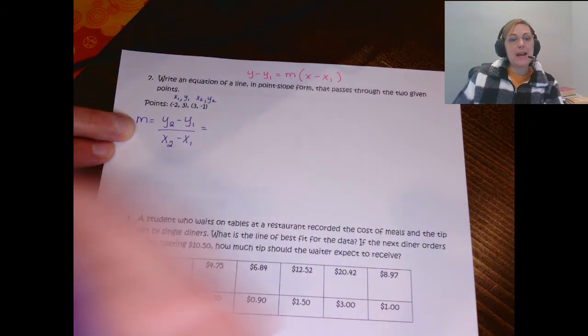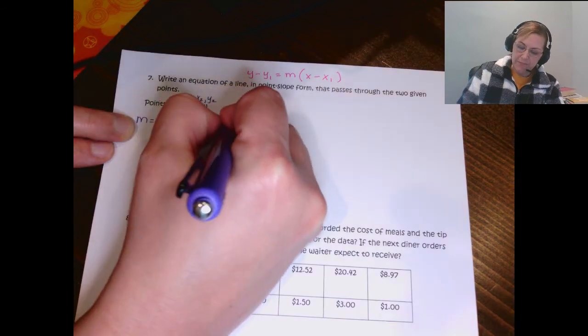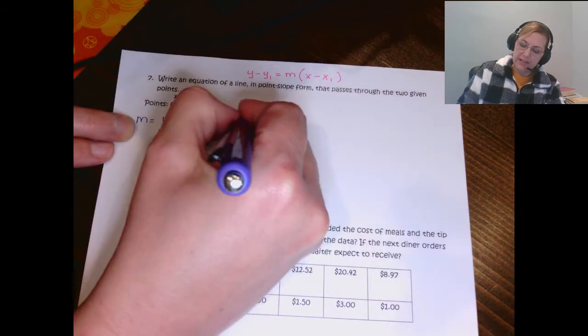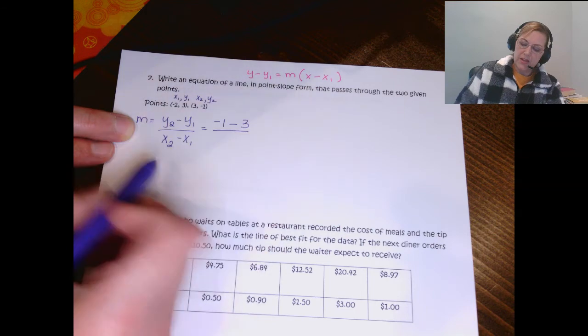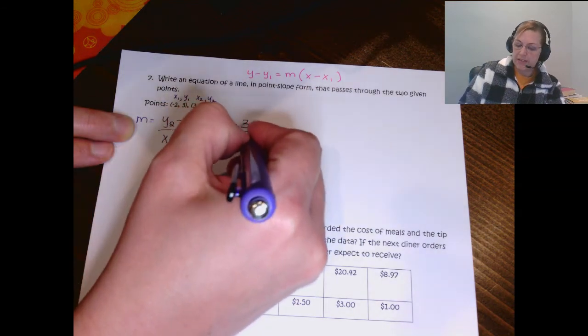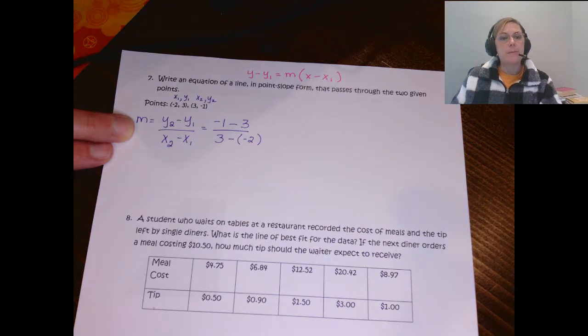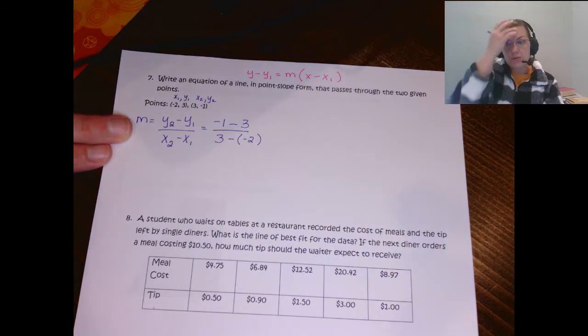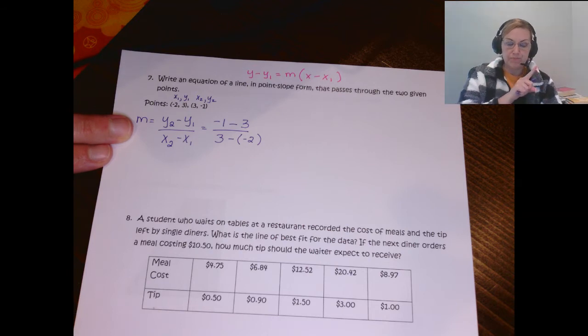So the y2 is -1, and the y1 is 3, and the x2 is 3, and the x1 is -2. If you're not sure where I got those values, take a minute and pause here and look at where each of the values came from.